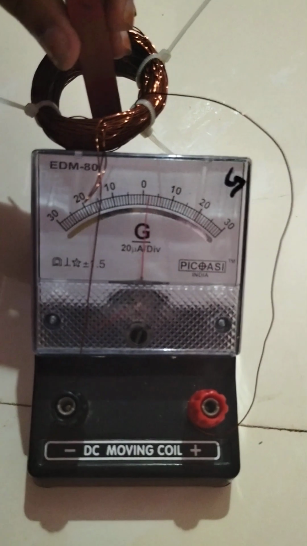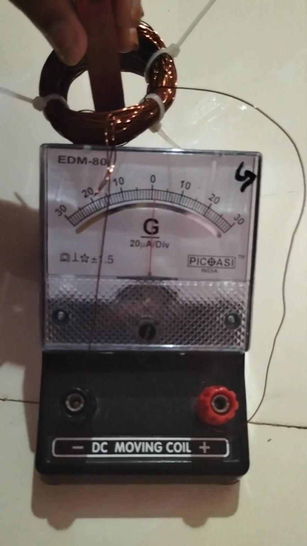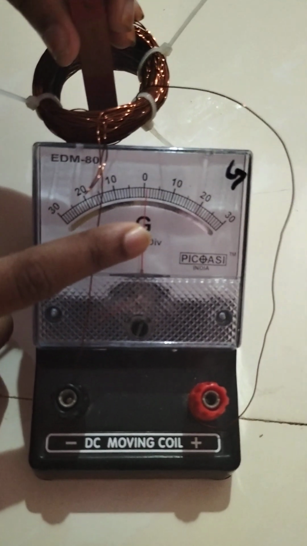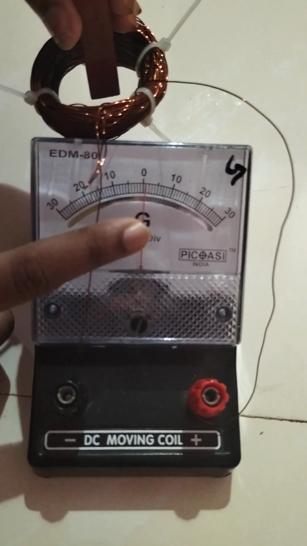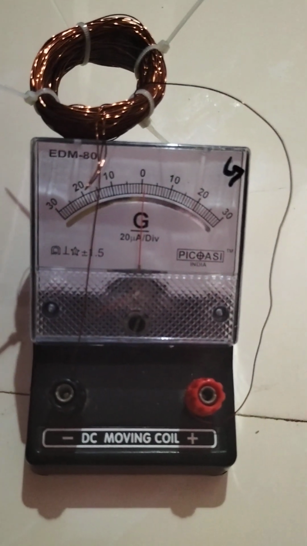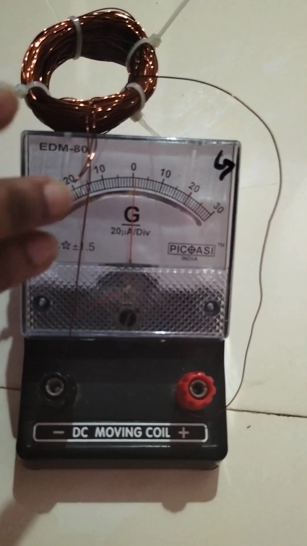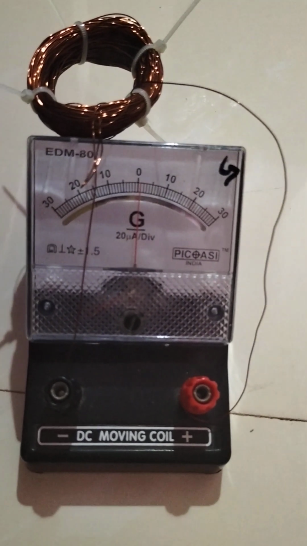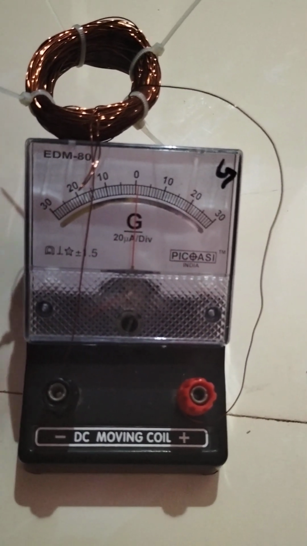You notice that when the magnet was inside the solenoid at rest, there is no deflection in the galvanometer. This indicates that when the magnet was at rest, there is no current produced in it. This means change in magnetic field produces the current.